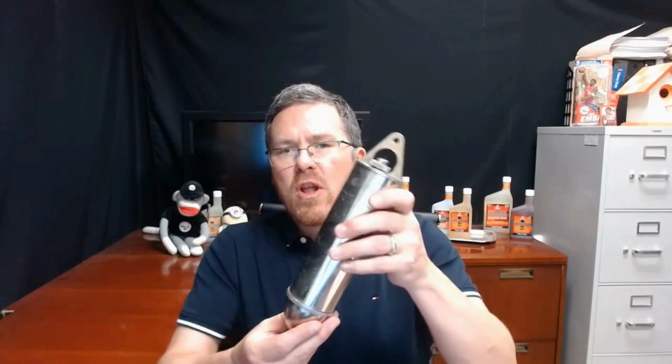So you would lower it down the fuel, and it's going to have rope that's going to attach here, and it's going to have another piece of rope that attaches elsewhere. And so you're going to use the rope to lower it down into your fuel depth from the top of the tank.